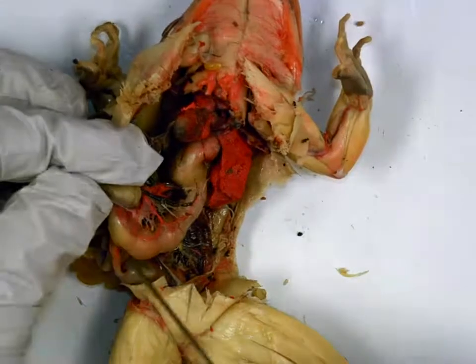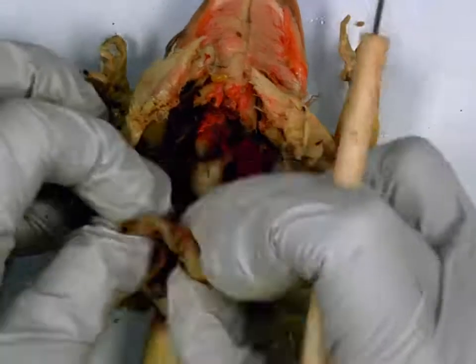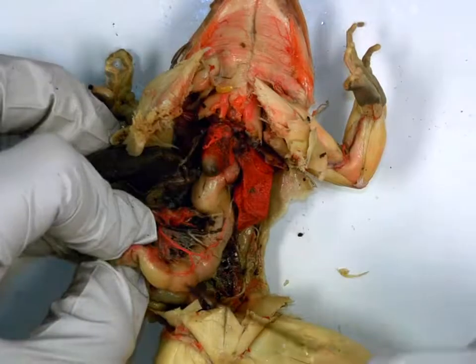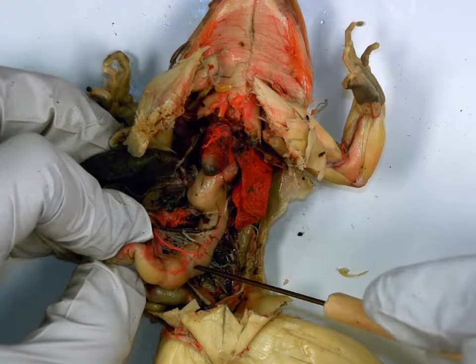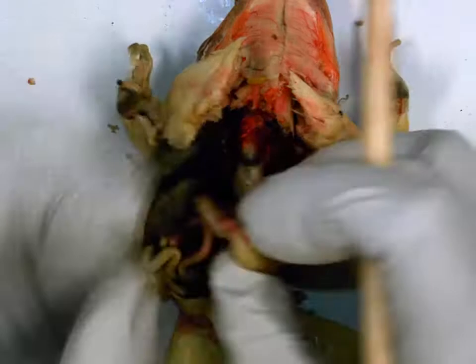Then we go to this J-shaped structure. The J-shaped structure is the stomach. Functions? Chemical and mechanical digestion.